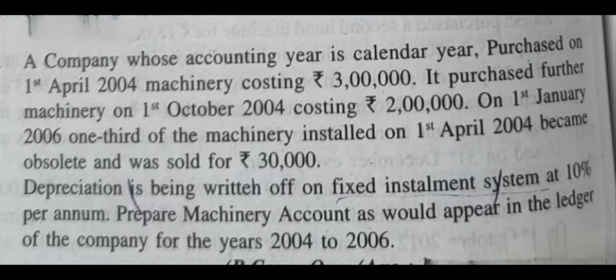It is not the full machinery, they are selling only one third of it for rupees 30,000. Now the company is following the fixed installment method and the depreciation rate is 10% per annum. We are asked to prepare the ledger of the machinery for the years 2004 to 2006.